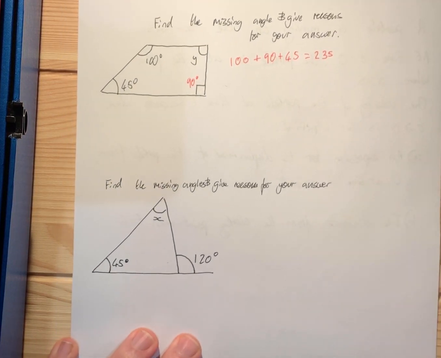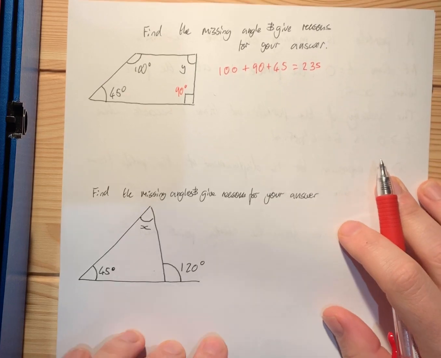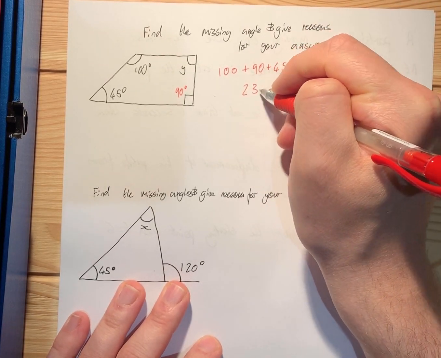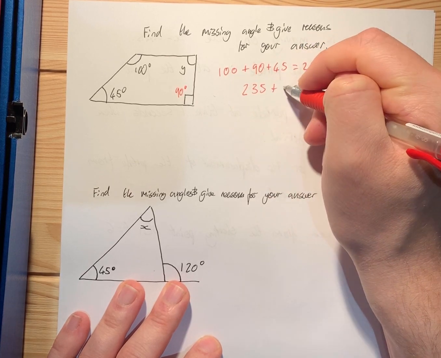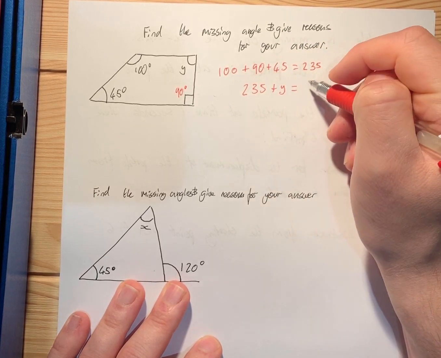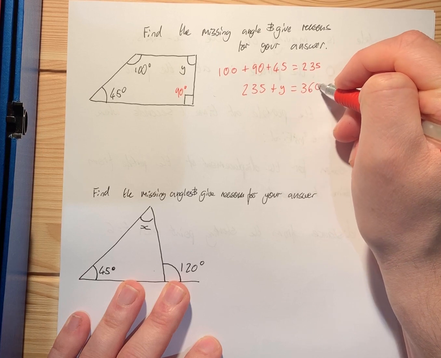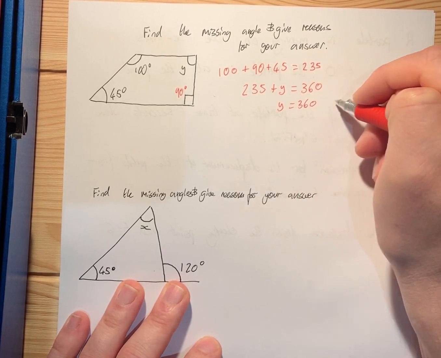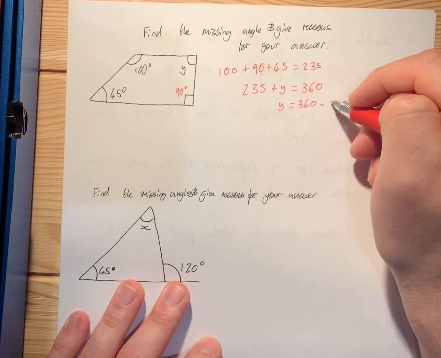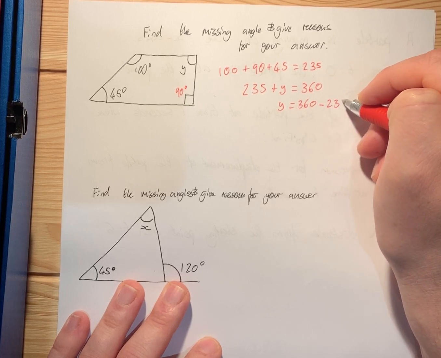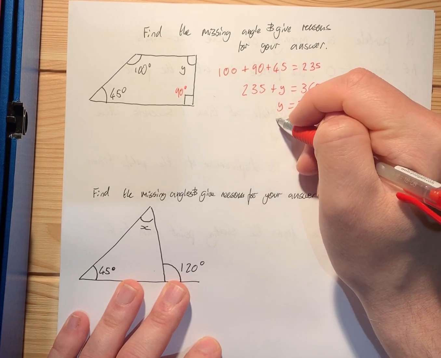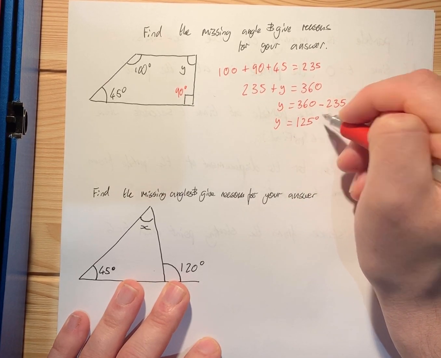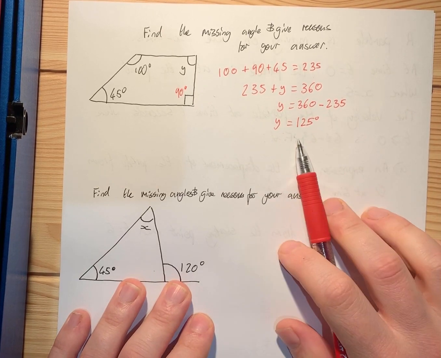There are lots of ways we could write the next step, but you might have done 235 plus y gives me 360. y equals 360 take away 235. So y would give me 125 degrees. Now, lots of people got that answer.